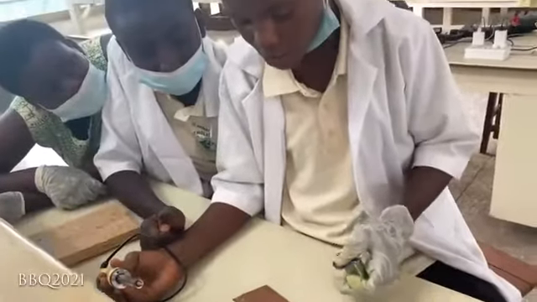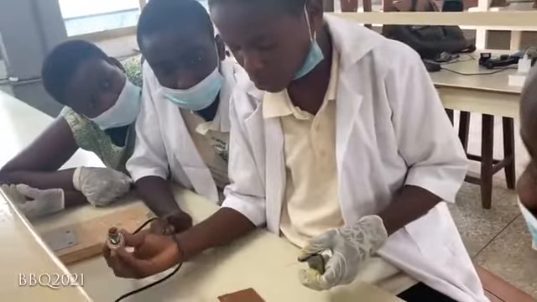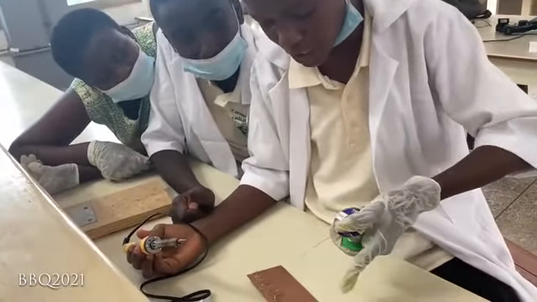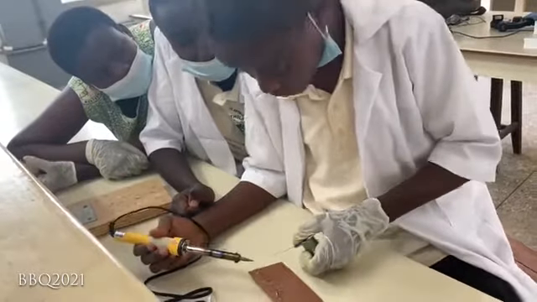For our next stage, you just have to use the soldering iron and the solder to join the already joined terminals of the LED.